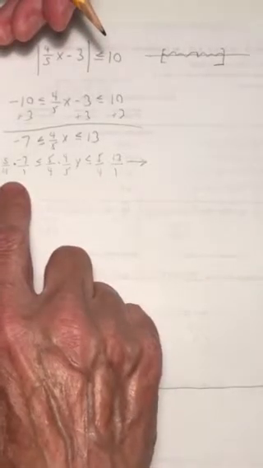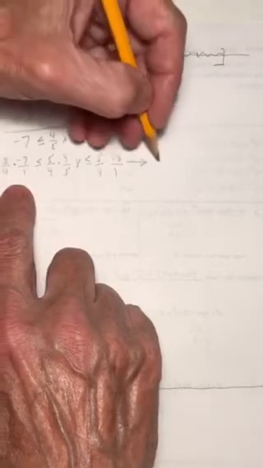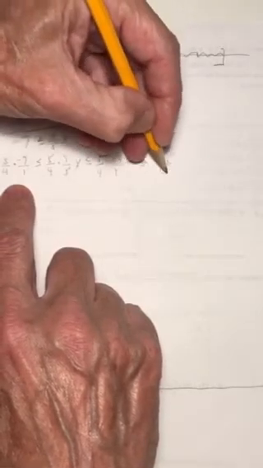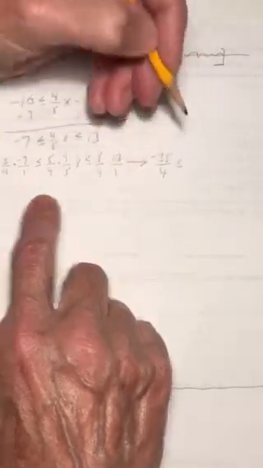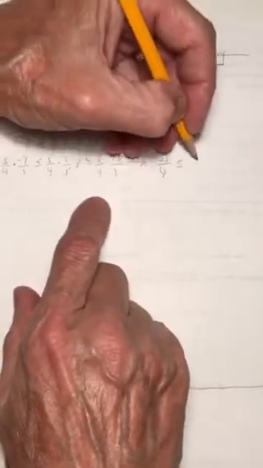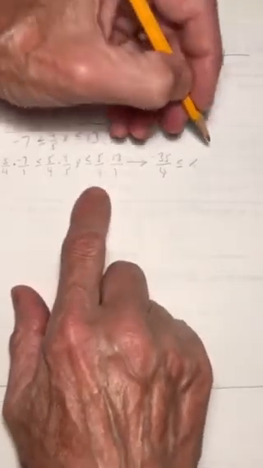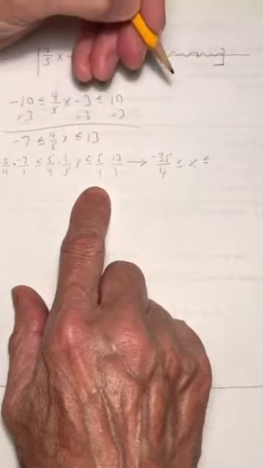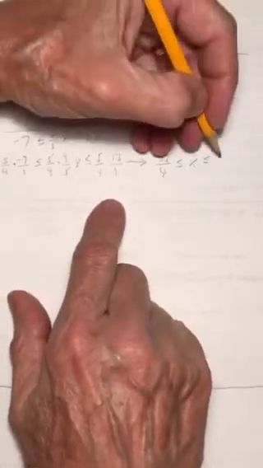And all I have to do now is clean this up and then write my inequality using the interval notation. I get negative 35/4 less than or equal to, that now makes 1x. That's what we want, 1x. And over here, what's that, 65/4.